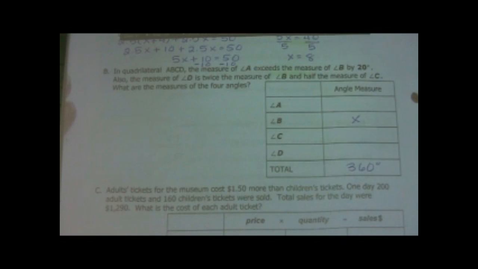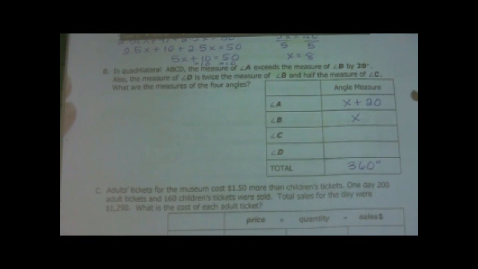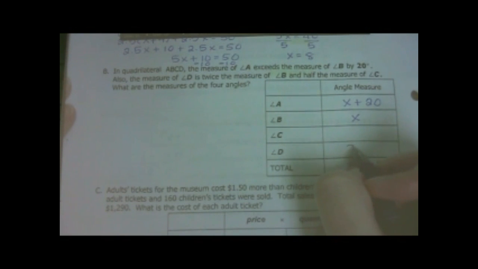And if A exceeds that by 20, A is x plus 20. Okay. Also, the measure of angle D is twice the measure of B. All right, D is twice as big as B, so D would be 2x. And it says D is half the measure of C.